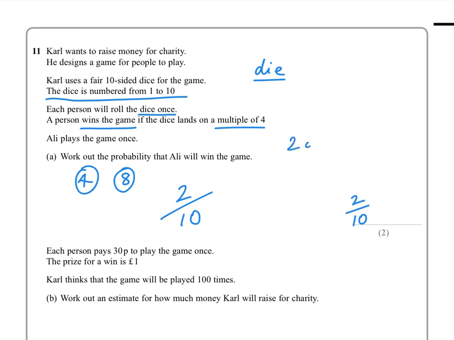Never write in the exam 2 out of 10. Always write it as a fraction, either cancelled to its lowest form if you want, although this is fine, or a decimal, 0.2, or as a percentage, 20%. So 2/10 as a fraction. It then says each person pays 30p to play the game once.